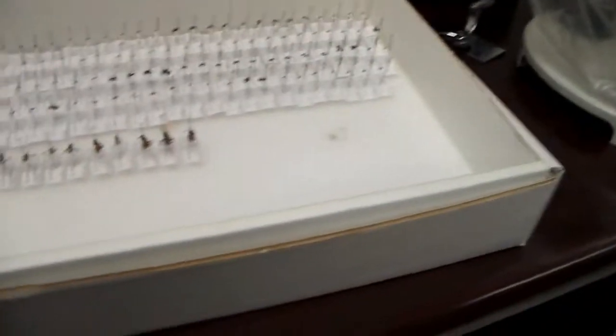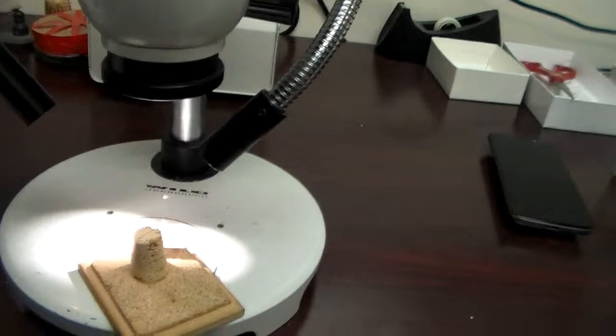Right now I'm going through and IDing my ants and bees and wasps, so those are the resources I'm going to show right now.